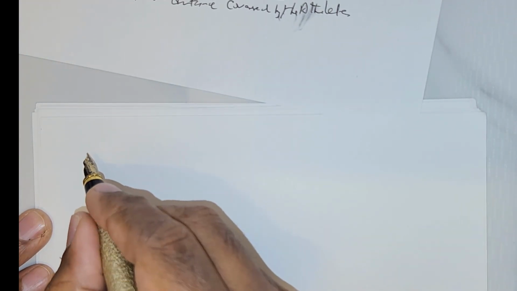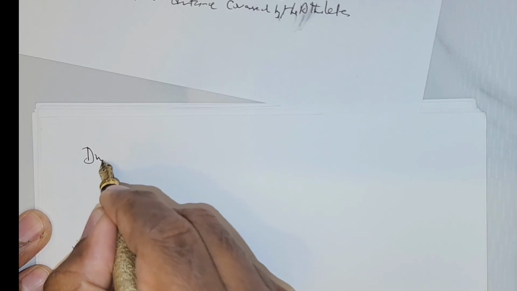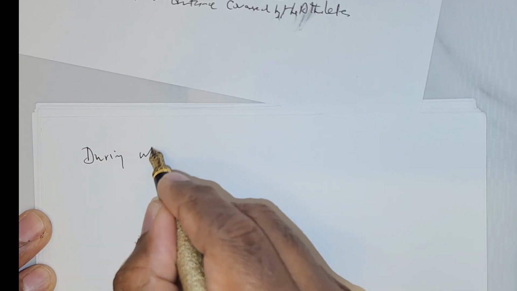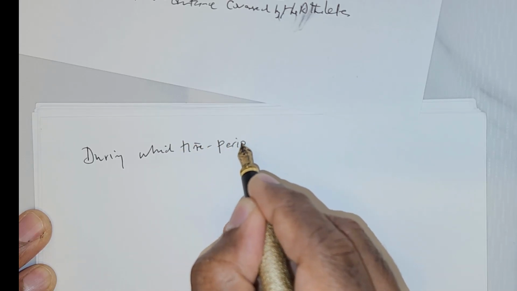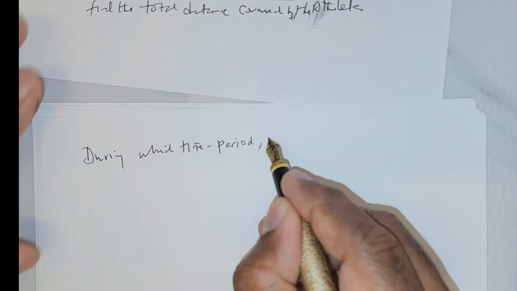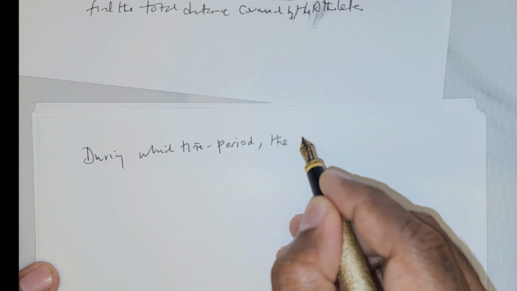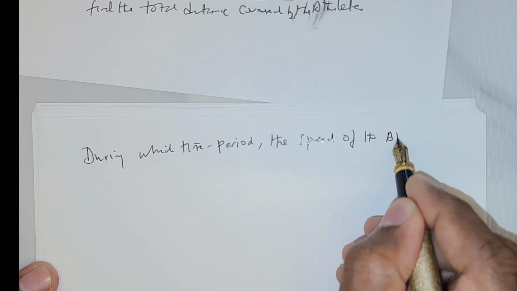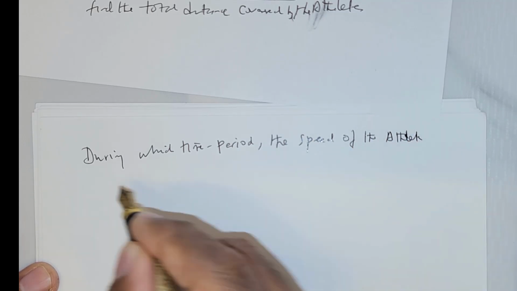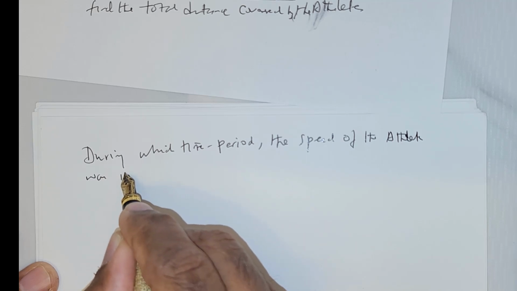Okay, this is the next question. During which time period the speed of the athlete was increasing?